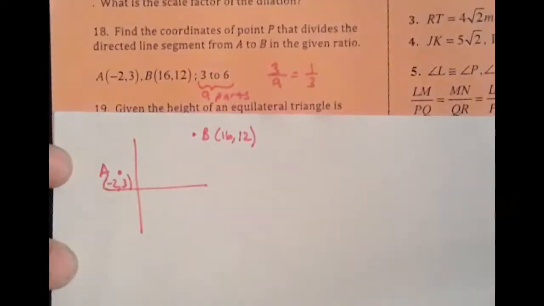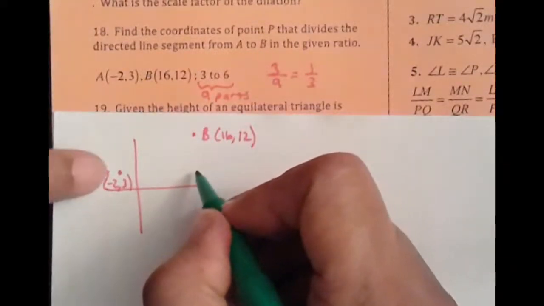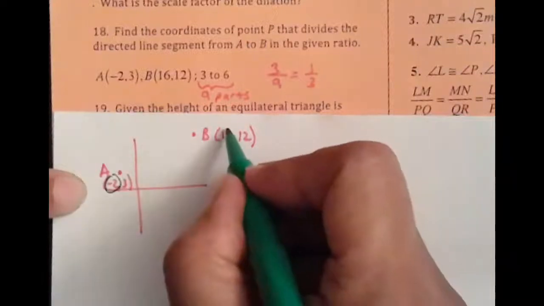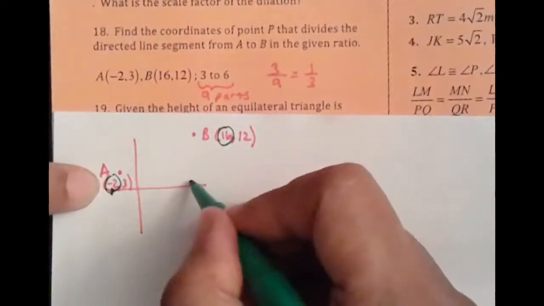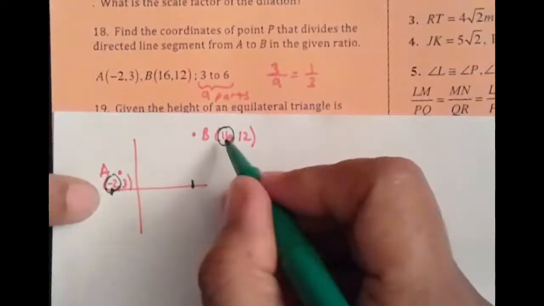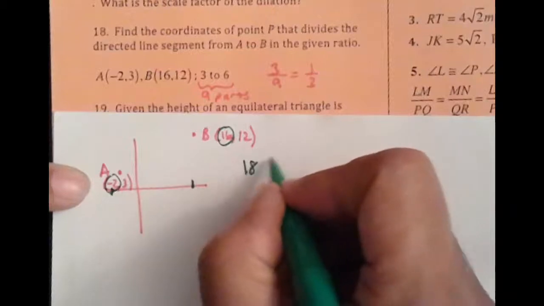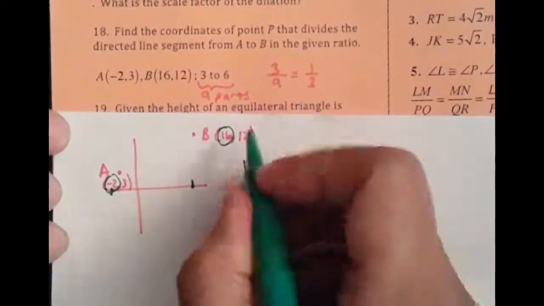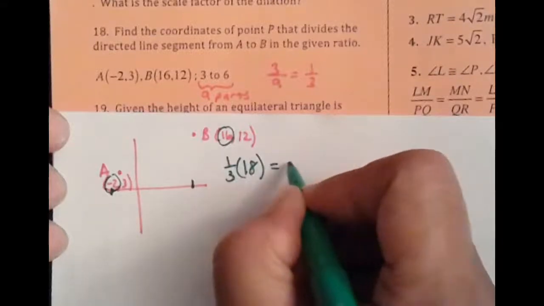We're going to have to do this for x, and we're going to have to do this for y. So if you take the distance from the x values, looking at the -2 and 16, the distance from here to here is a distance of 18, 16 plus the extra 2. So that's 18. And we're going to take 18 and multiply this by 1/3. We want 1/3 of 18. So this is going to be 6.